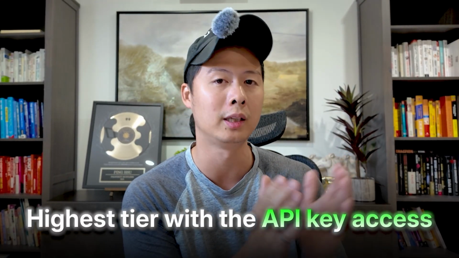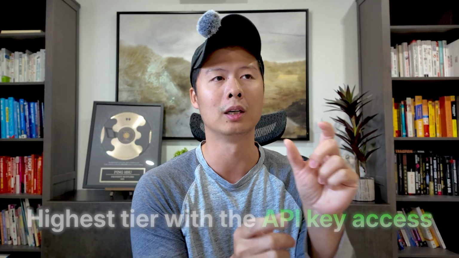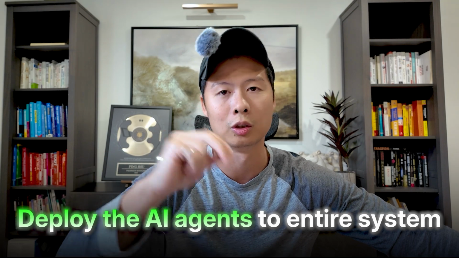So this is where you don't cheap out, because investing in the software honestly will give you the highest return. So upgrade it to their highest tier with the API key access. And that way you can allow your system to communicate with your PMS. Because honestly, this is the only way that you can actually deploy your AI agents into the entire system. So again, the first one is your property management software API access.